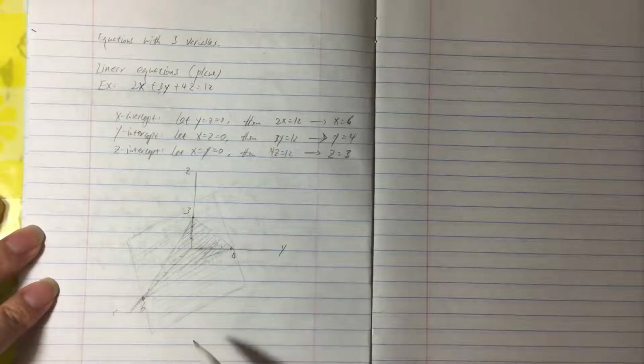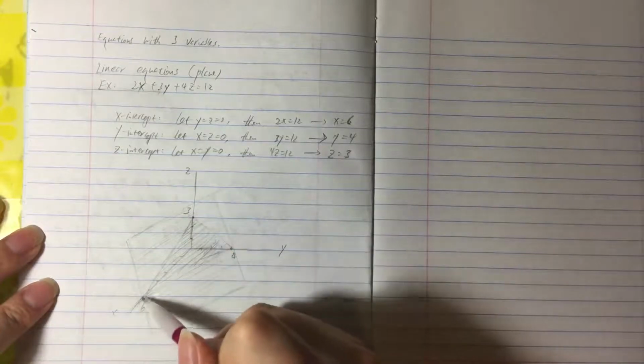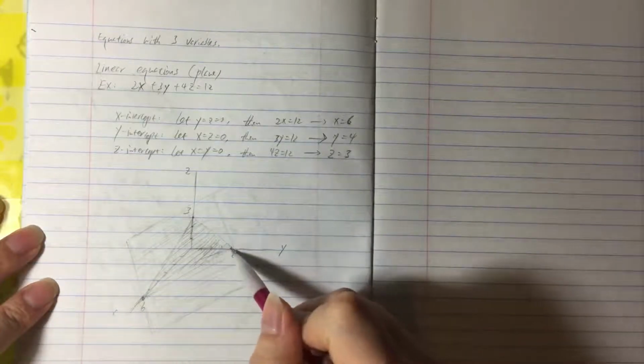That's the graph of the full plane, touching the x-axis at 6, y-axis at 4, z-axis at 3.